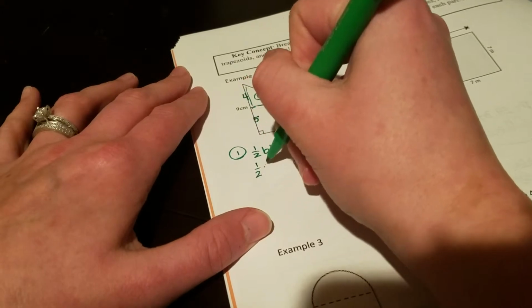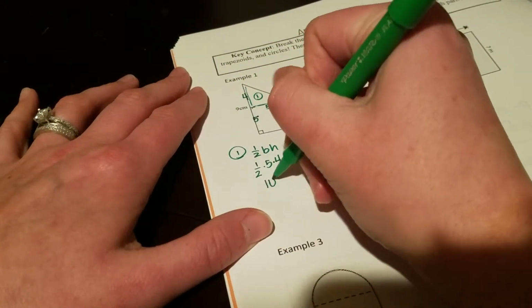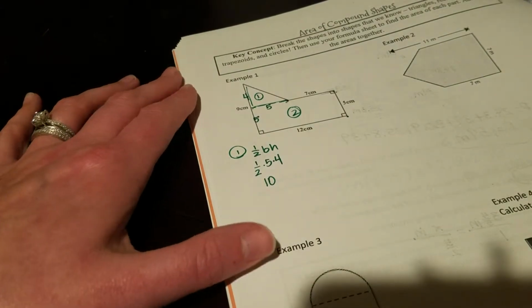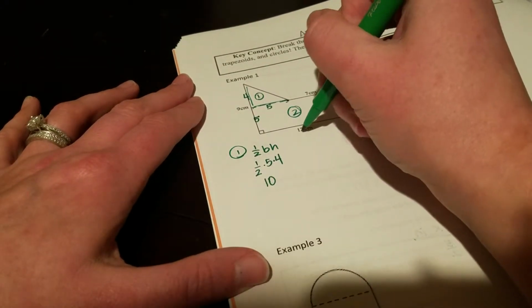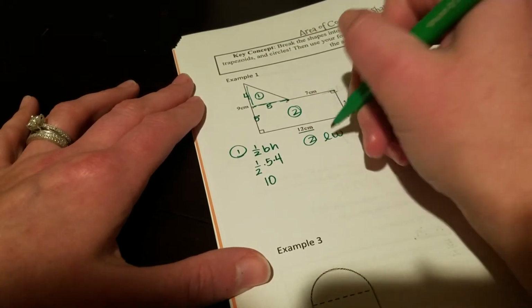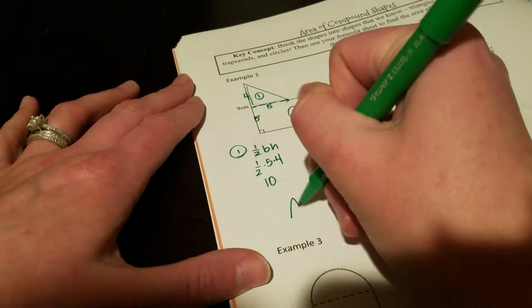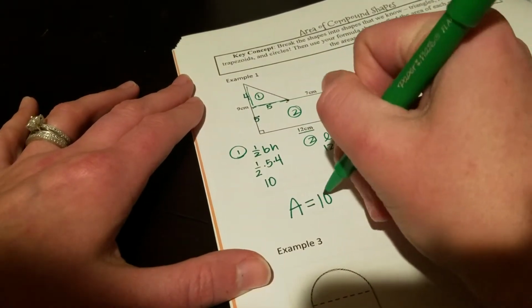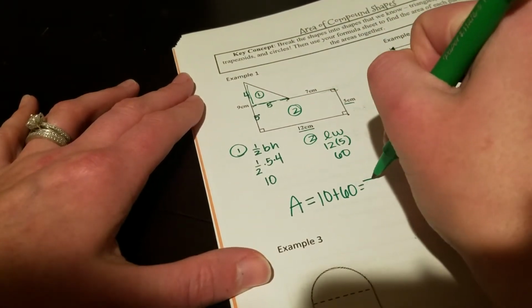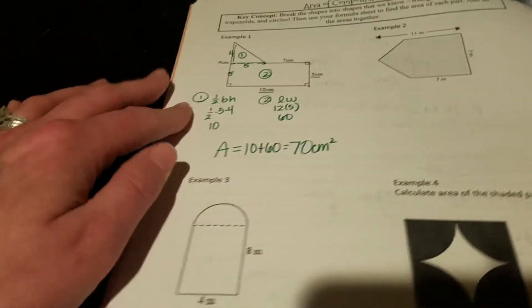So 1/2 times the base of the triangle times the height of the triangle is going to give me 10. If I looked at my rectangle, I just have length times width. So for number 2, it's just LW, so 12 times 5, which is 60. So my total area is going to be 10 plus 60, which is 70 square centimeters.